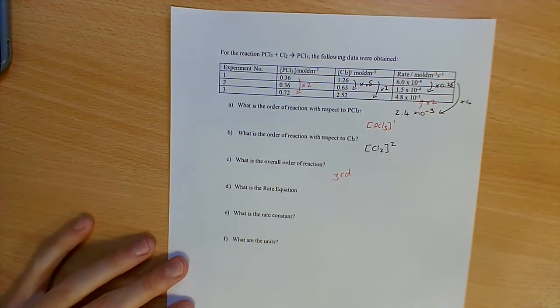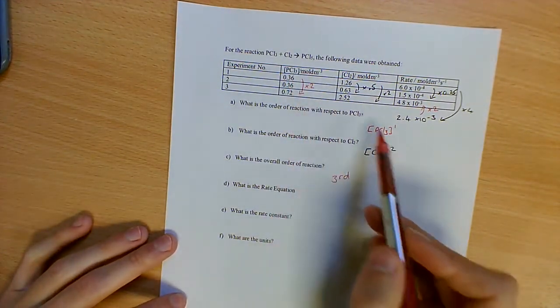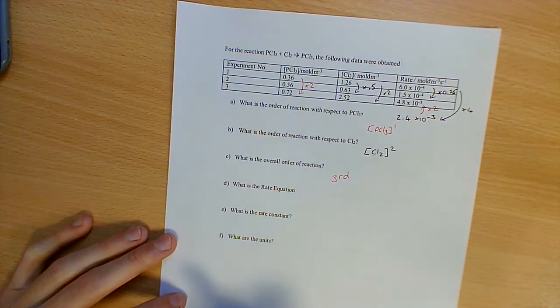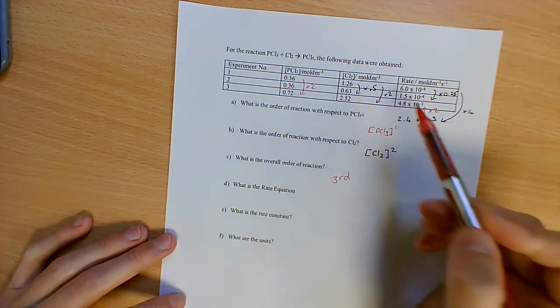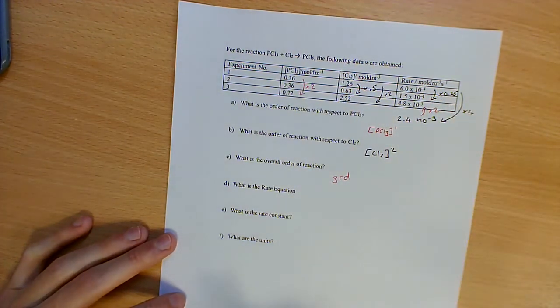Right, the third example we did in the initial rates lesson. So here we have PCl3, which when we doubled it, it doubled the rate, so that is first order, and the chlorine, that when we halved it, it quartered the rate, so it's second order.